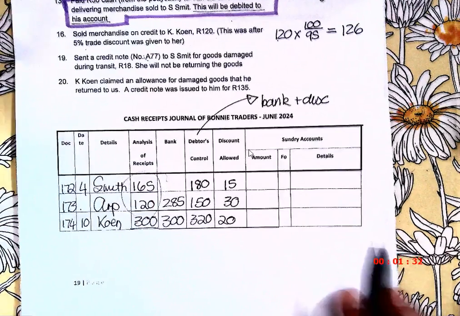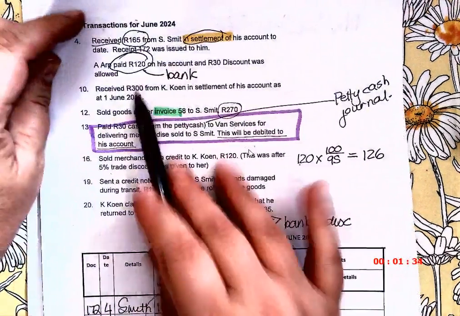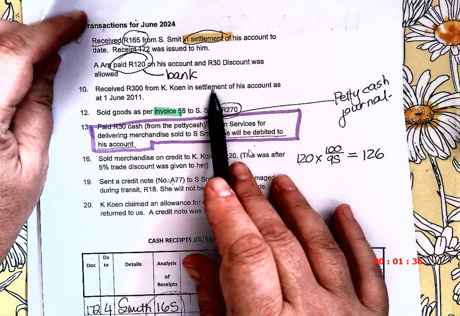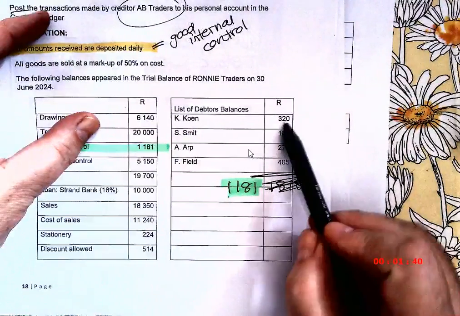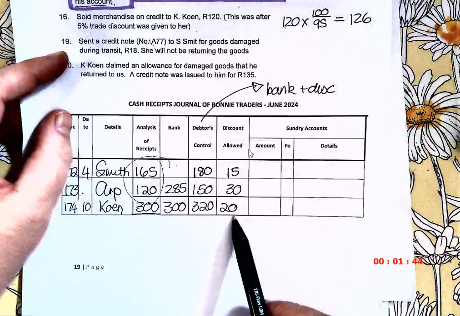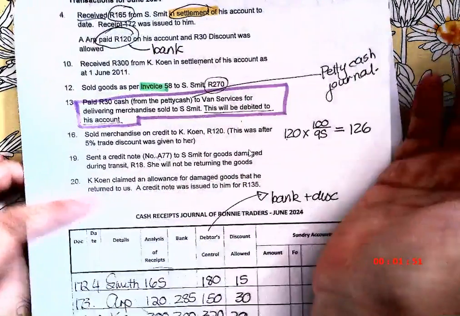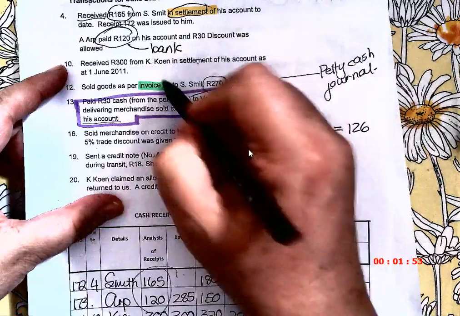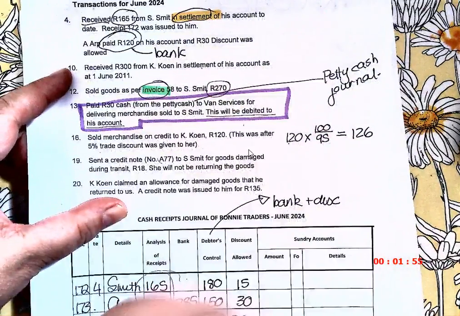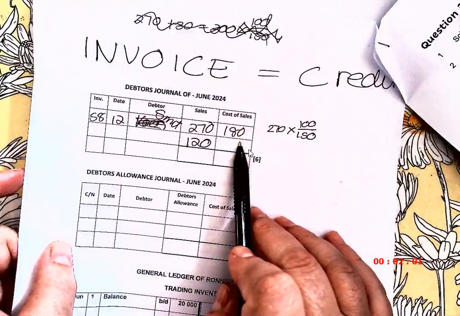We've done that. Then we receive 300 Rand in settlement. We've already established that word is going to tell me there's a discount. And I can see the discount is then going to be 20. Then we sold goods. They don't say credit or cash, but they do say invoice. And that's why this is going to the DJ. Here like this, it goes to the DJ.